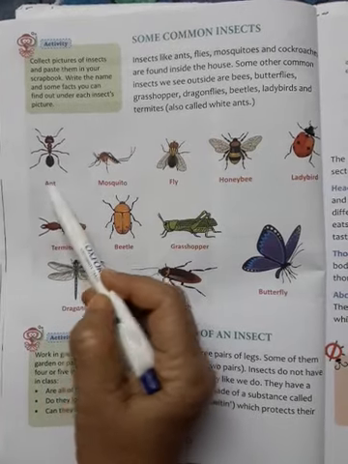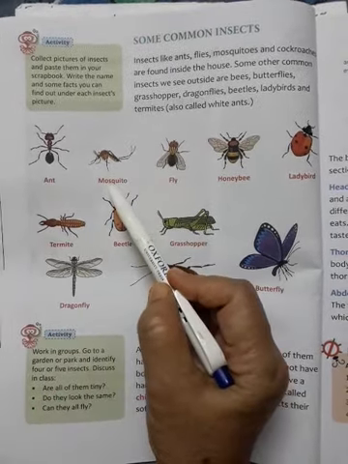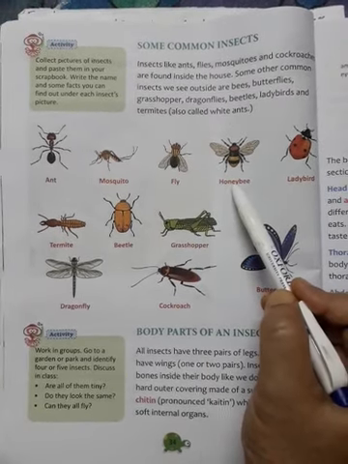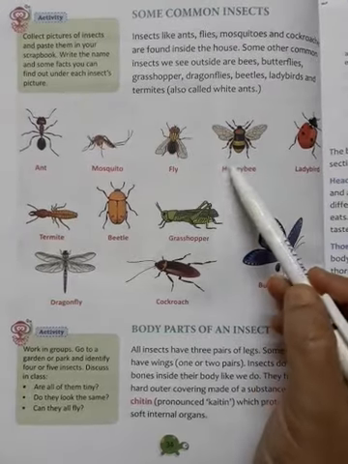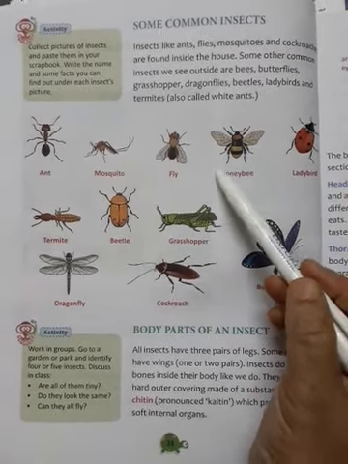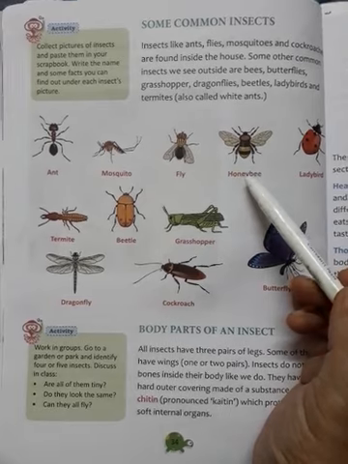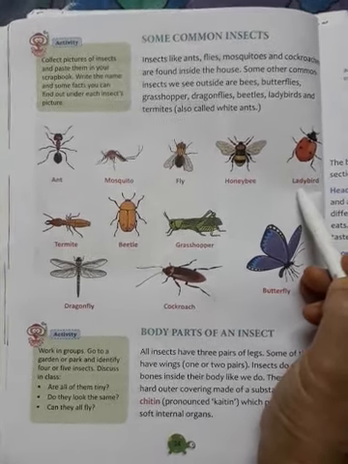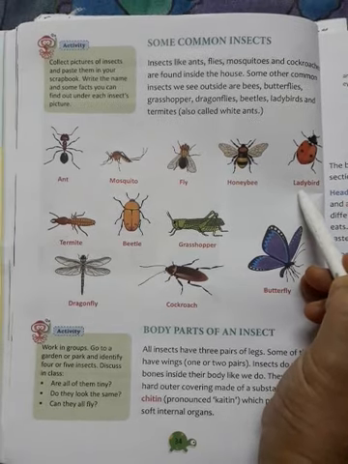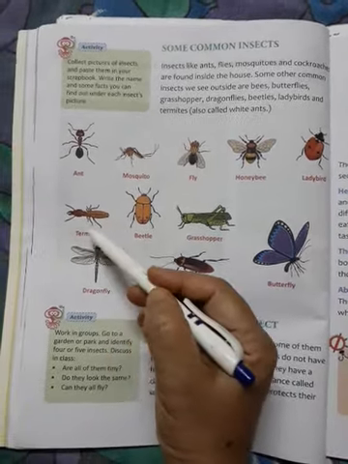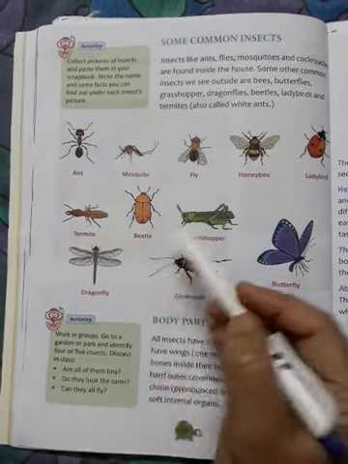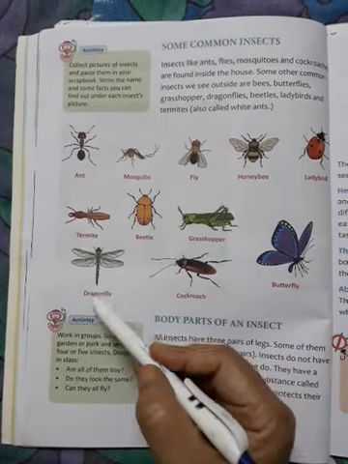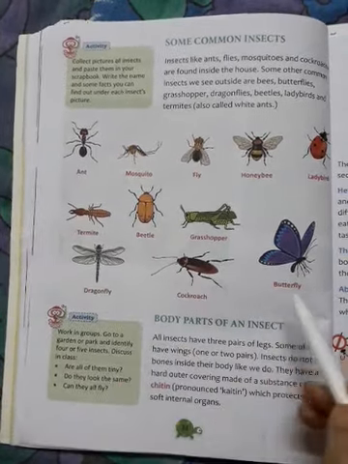First is the ant, very common. Mosquito, very common. Fly, also very common. Honeybee, sometimes you might not be able to see. These are the bees which collect the honey from the flowers, and they put it in the beehive and we get it from them. Then comes the ladybird, which makes the typical noise. Termite, which we find in the beds and others. Then we have the beetle, the grasshopper, the dragonfly, cockroach, butterfly.